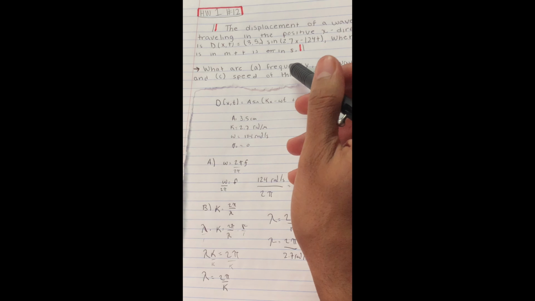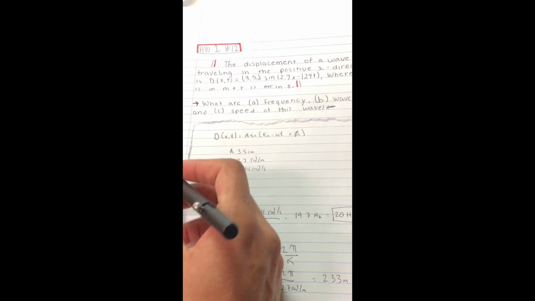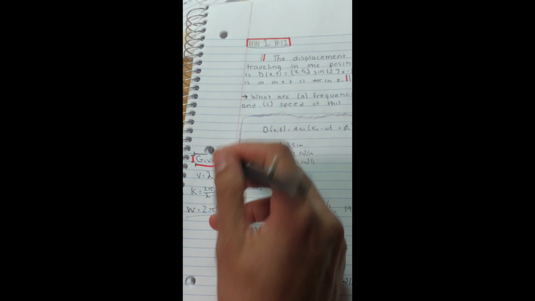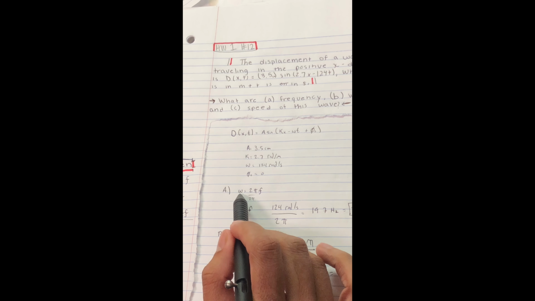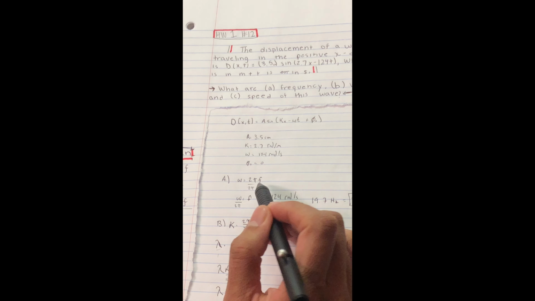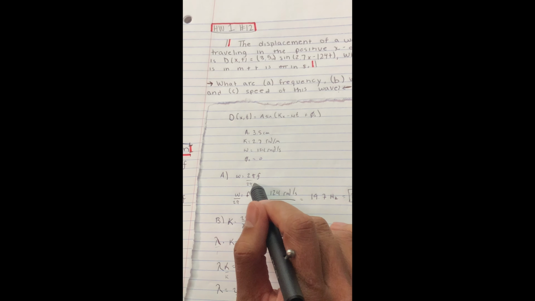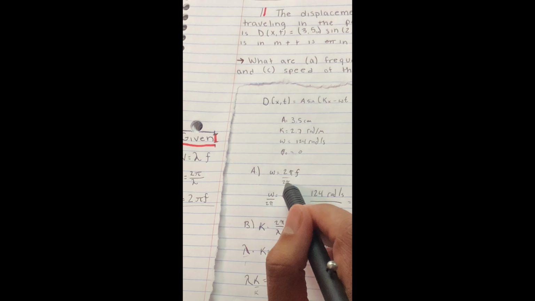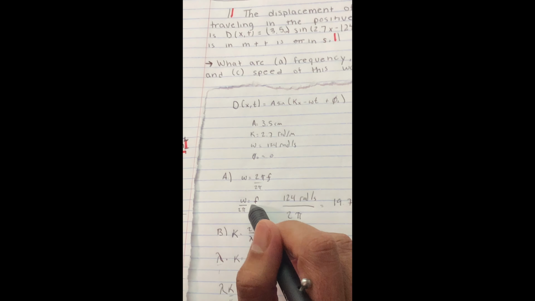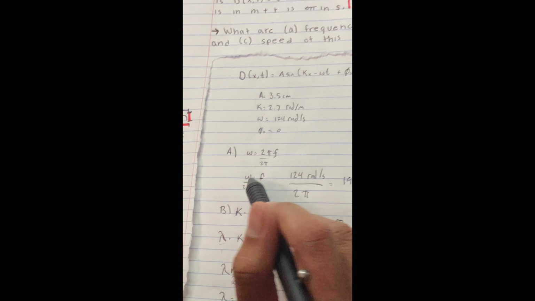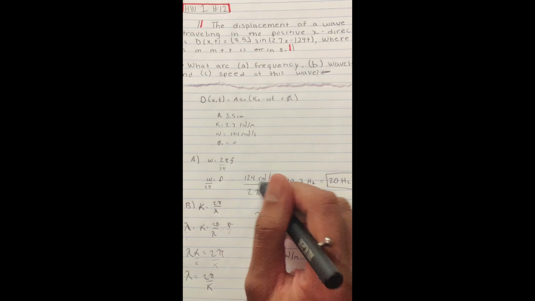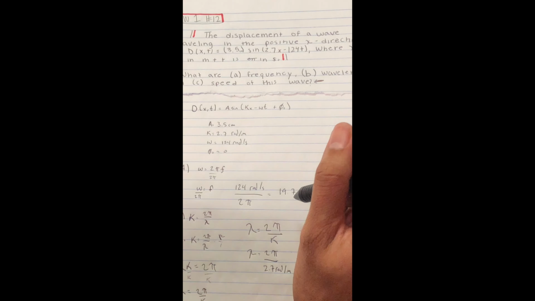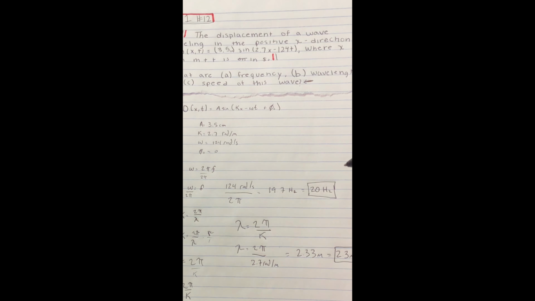To start, A was to find the frequency. We look at the given equations on the equation sheet, and we see that we have to use this formula right here: w equals 2 pi times frequency. To get frequency by itself, you have to do some algebra, shown here. We know what w is, so we just plug in w over 2 pi. So it's 124 radians per second over 2 pi. Plugging that into the calculator, you get 19.7 hertz, which is rounded up to 20 hertz.